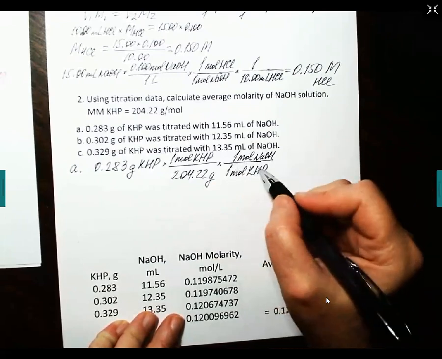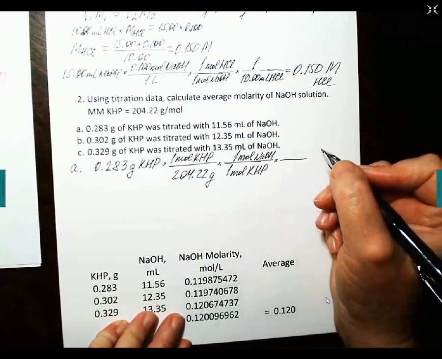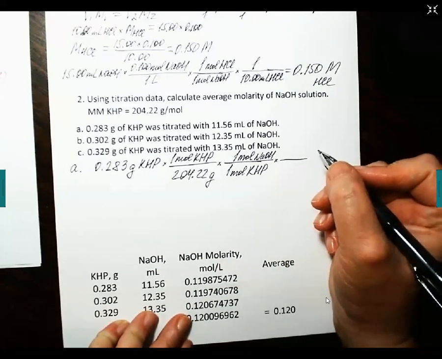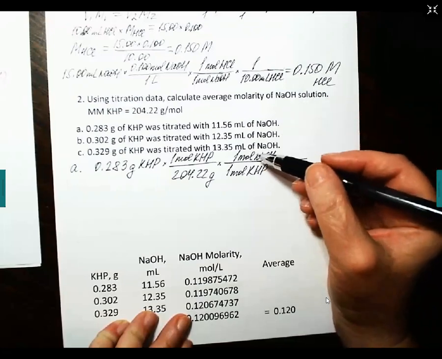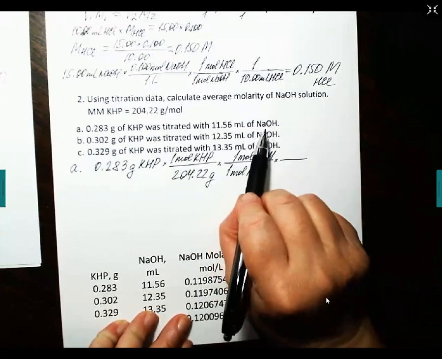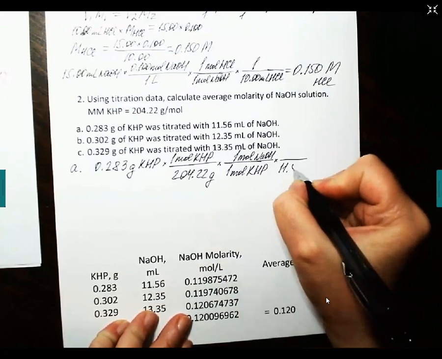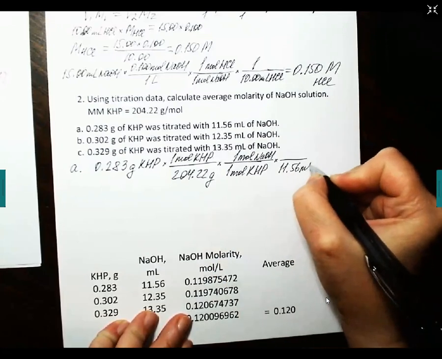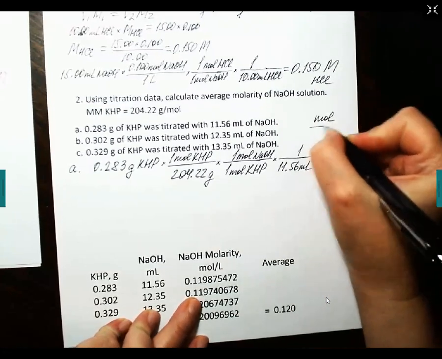Now we have moles of sodium hydroxide. And to calculate its molarity, we need to divide number of moles by the volume. We know that volume of sodium hydroxide solution in this case was 1156 milliliters.